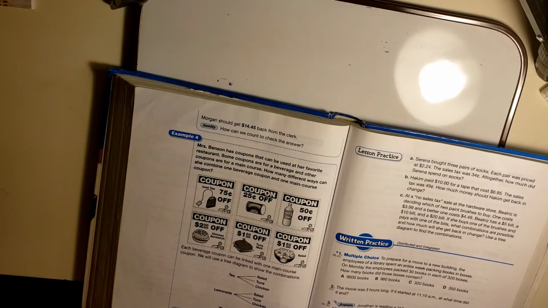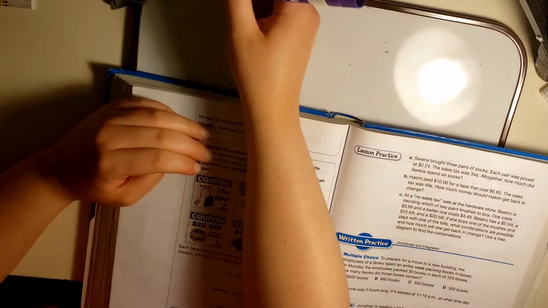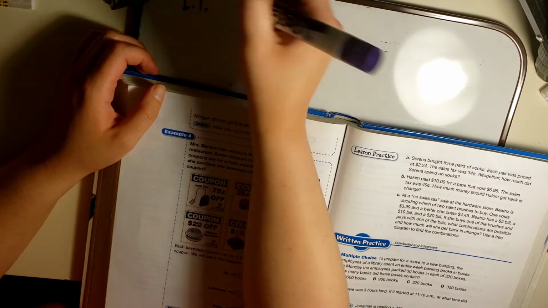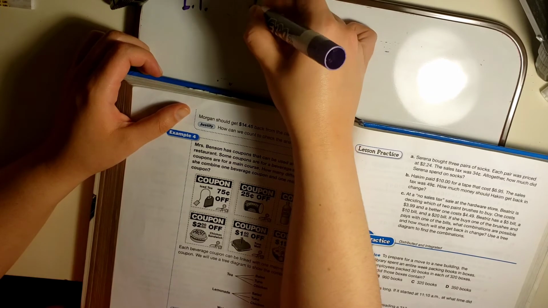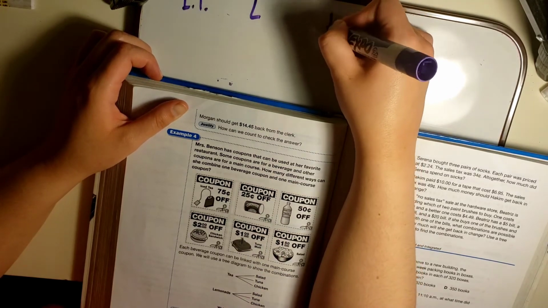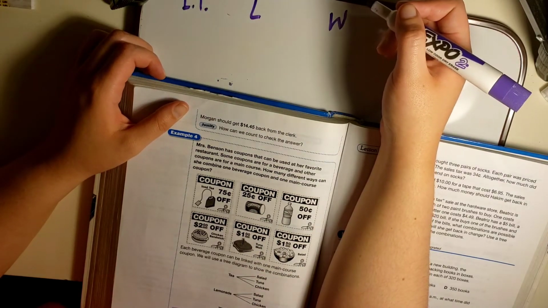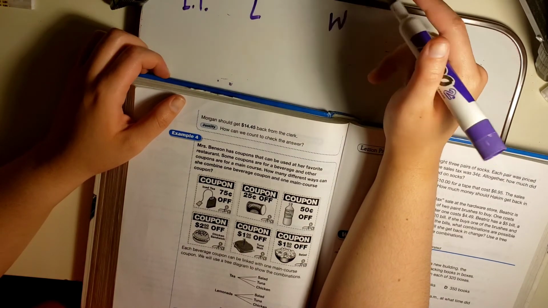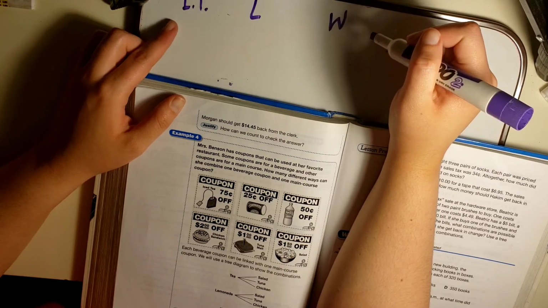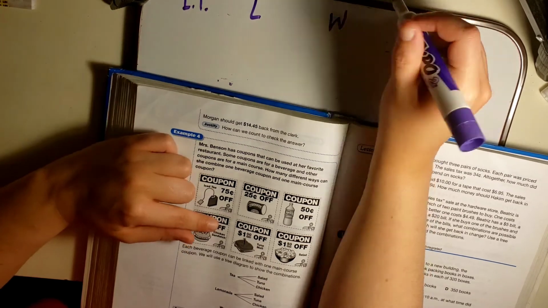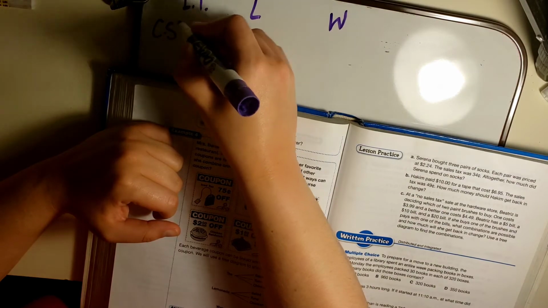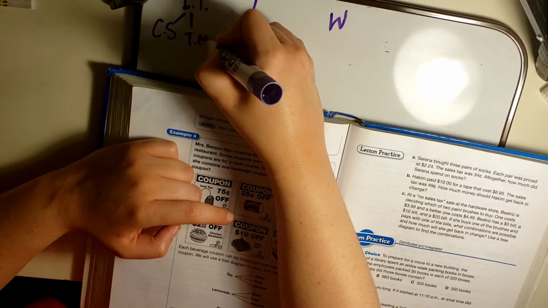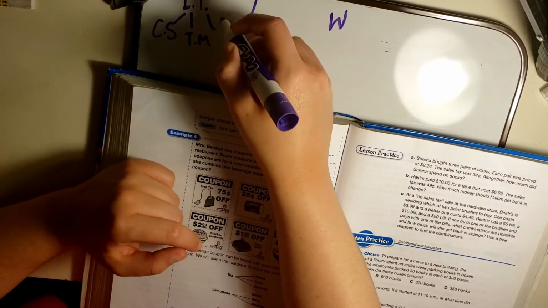So what I'm going to do is write down my liquids, so my beverages. I got iced tea, I'm just going to put IT. I have lemonade, and I have water. So, how many different ways can you combine one beverage with one main course? So, I can put iced tea with chicken sandwich. I'm going to put chicken sandwich. I can do it with the tuna melt. I'm going to do TM. And I can do it with the salad.